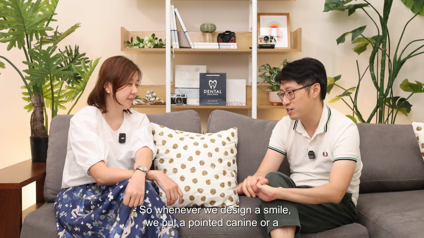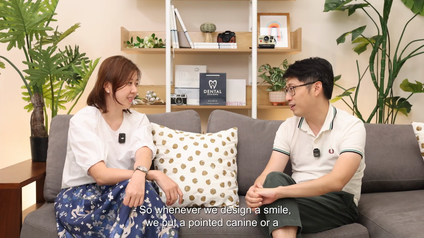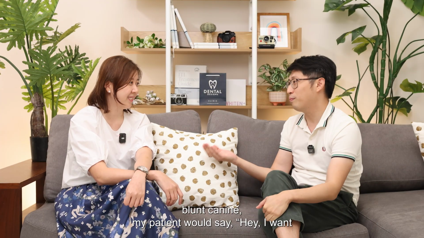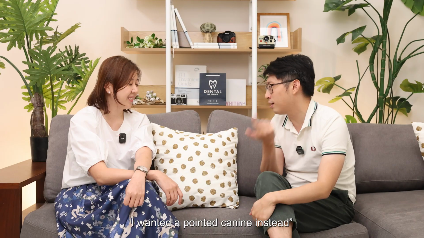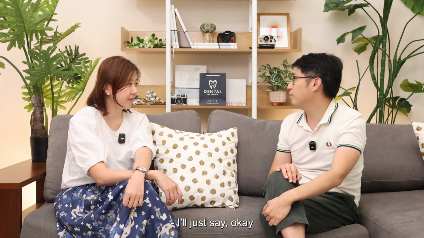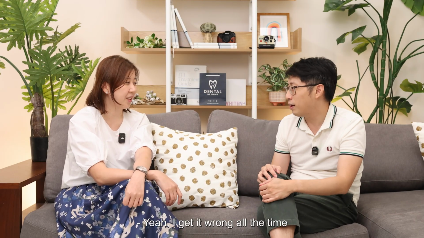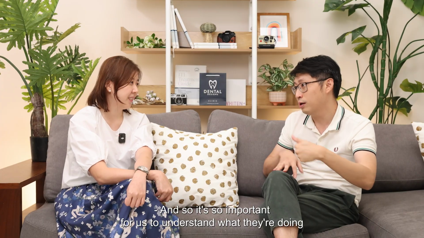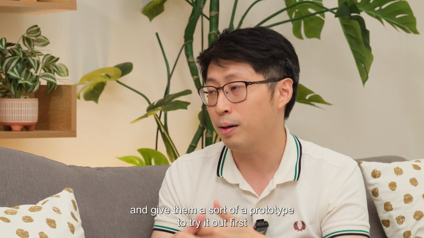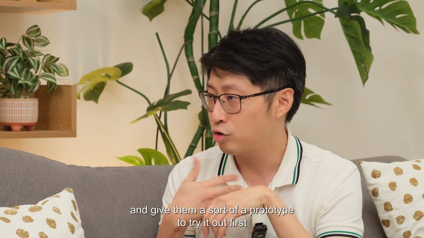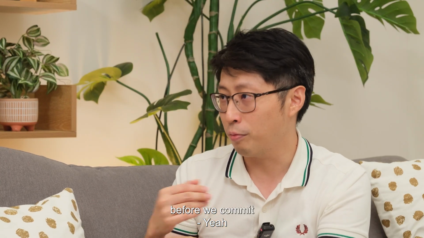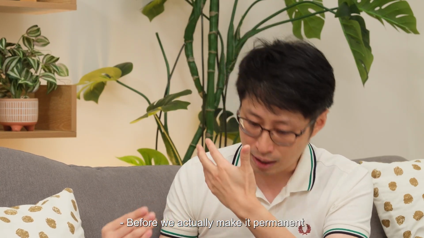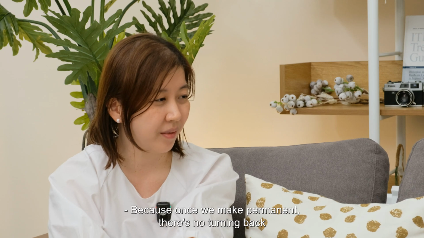So whenever we design a smile, we put in a pointed canine or a blunt canine, and the patient says, hey, I wanted a pointed canine instead. And you say, okay. Of course, I get it wrong all the time. So it's so important for us to understand what they want and give them a prototype to try out first before we actually make it permanent, because once we make it permanent, there's no turning back.